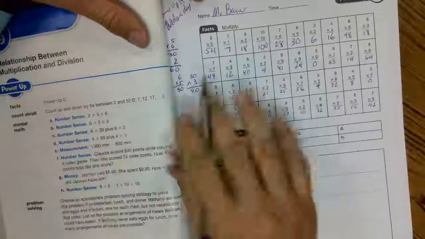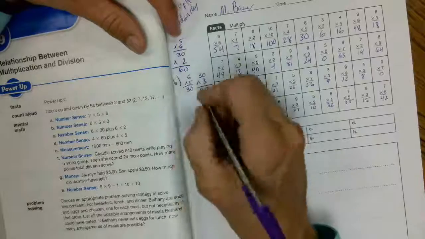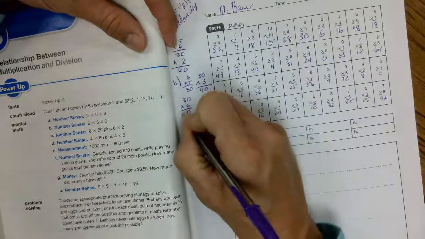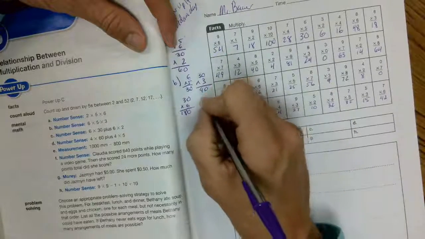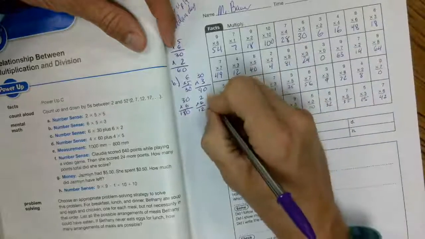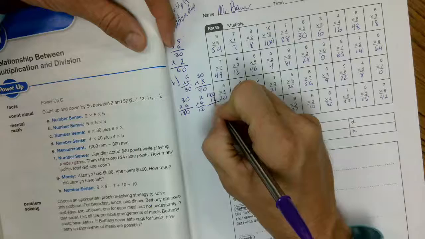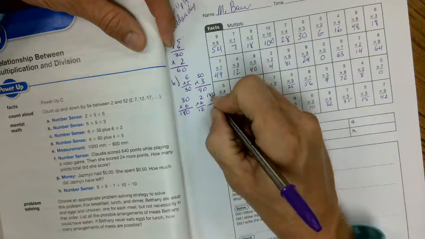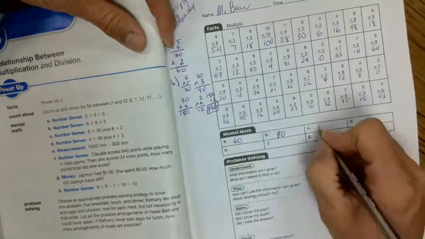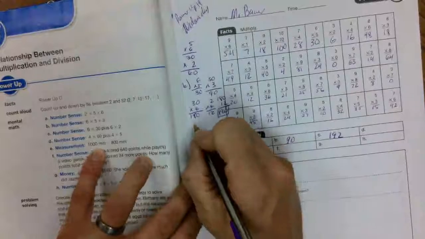C says 6 times 30 plus 6 times 2. So 30 times 6 is 180, and 2 times 6 is 12. 180 now plus our 12. 0 plus 2 is 2. 9 plus 8 plus 1 is 9. And 1 plus 0 is 1. 192.